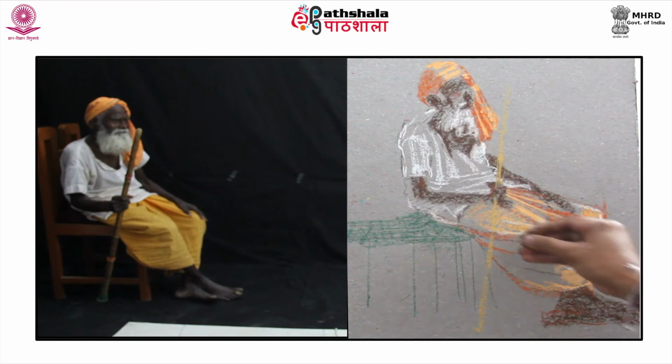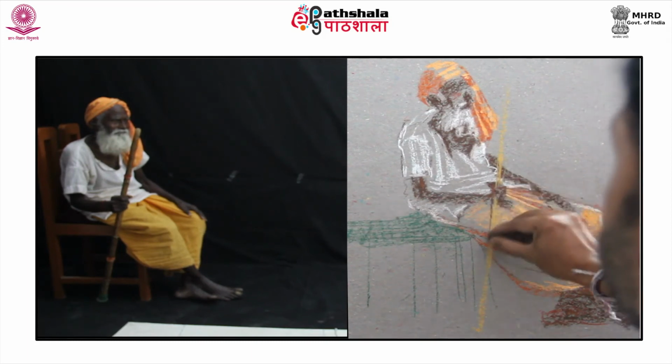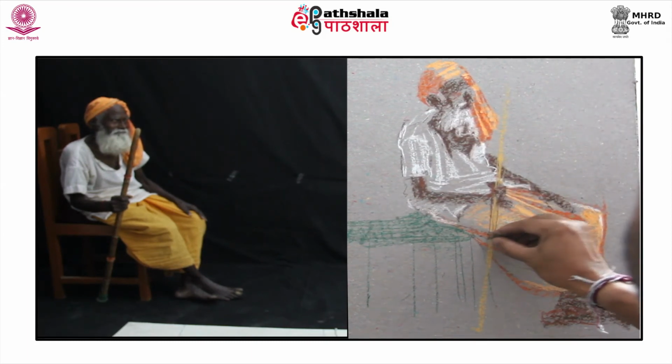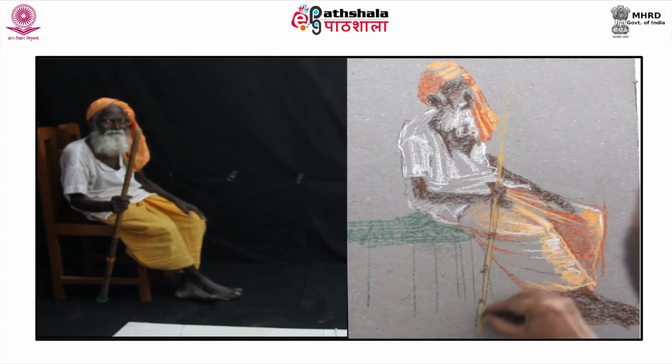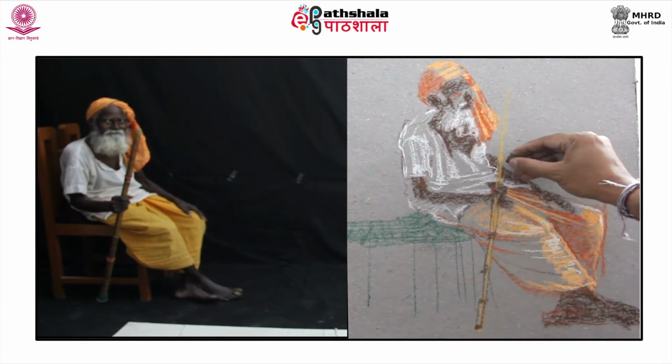Some strokes may seem ambiguous and meaningless to the sight, but every element speaks its own language and contributes in bringing the painting to completion.